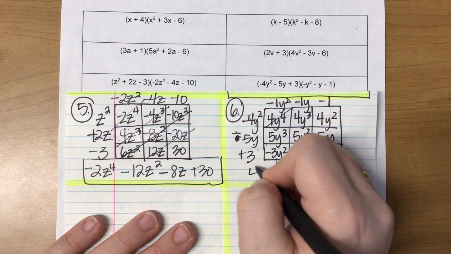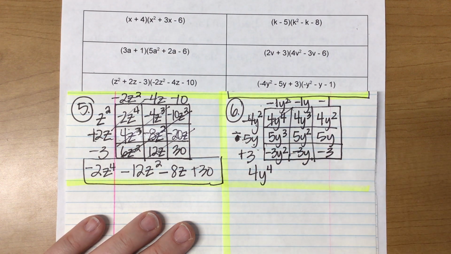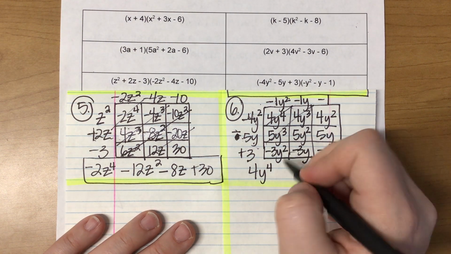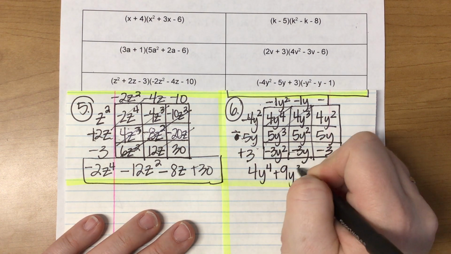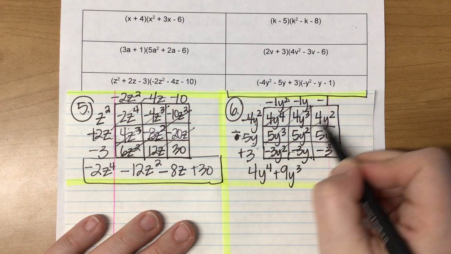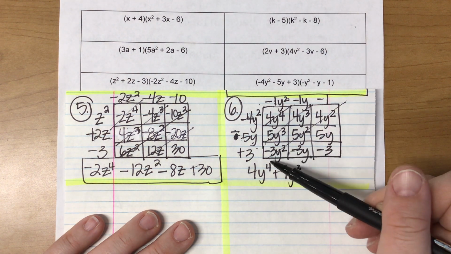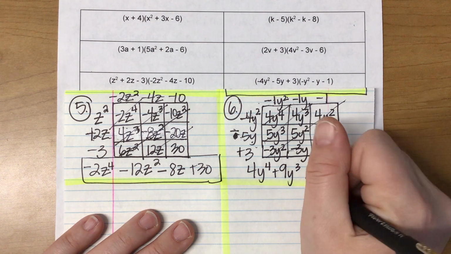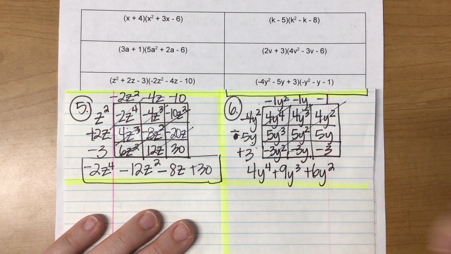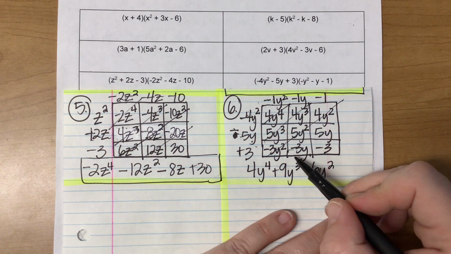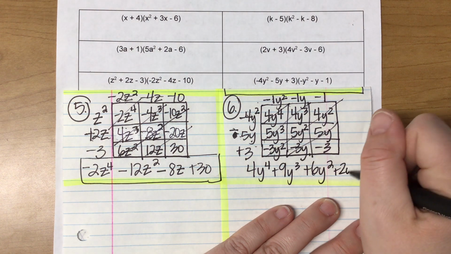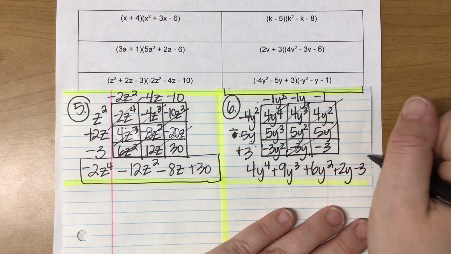All right, 4y to the fourth. 5 and 4 make plus 9y to the third. Negative 3, 5 is 2, 4, plus 6y squared. Uh-oh. Started out too big. Plus 2y minus 3. Barely made it.